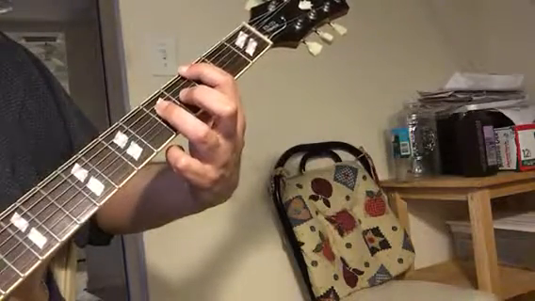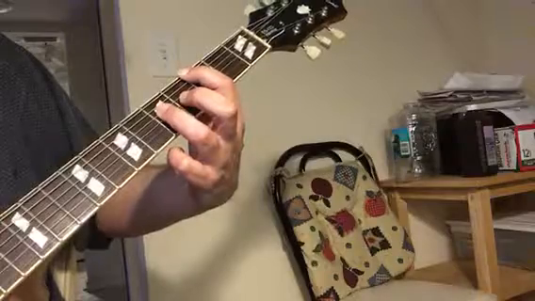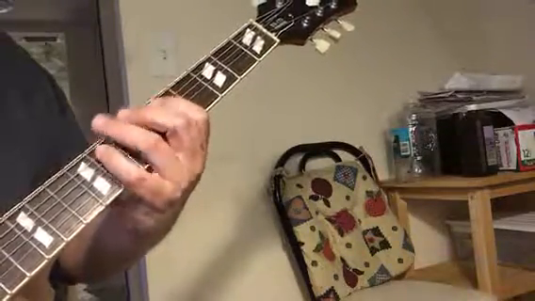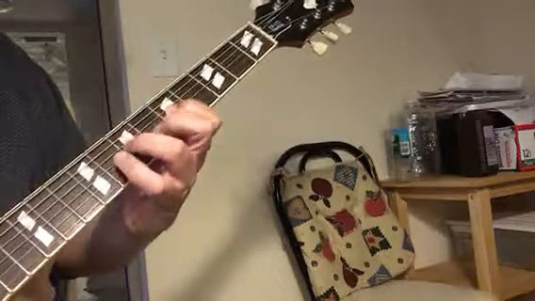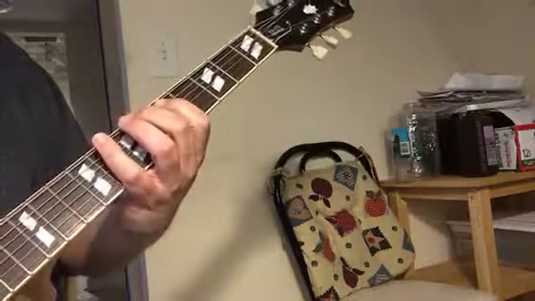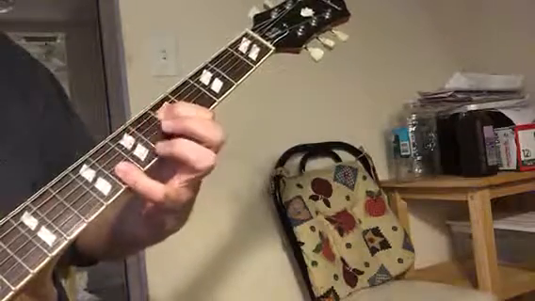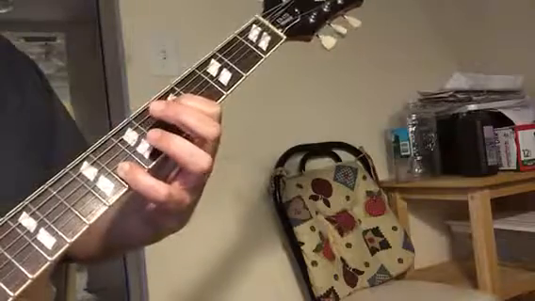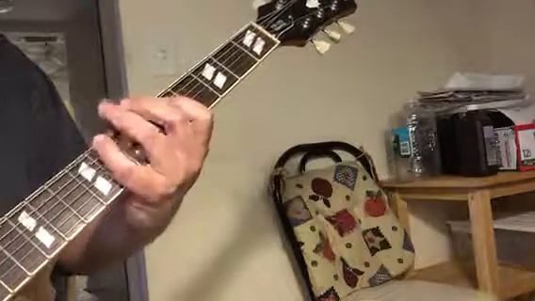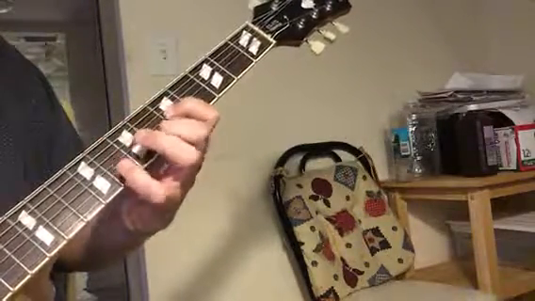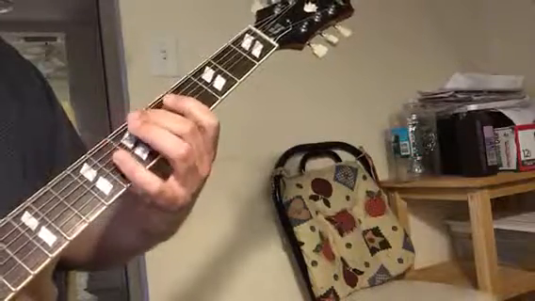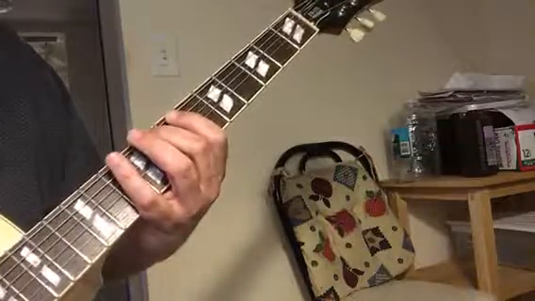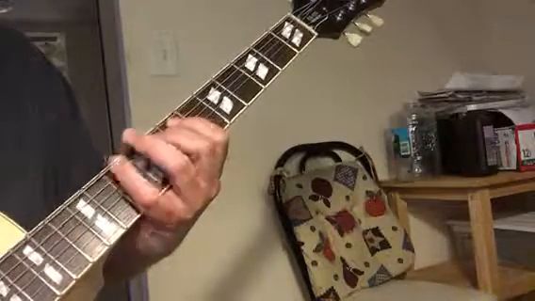Now, when we move to the next pentatonic position, which is 3 frets higher, this is the 2nd pentatonic position. Here we see that octave relationship I talked about earlier, and it's contained within the position. Next step, 3rd pentatonic position.